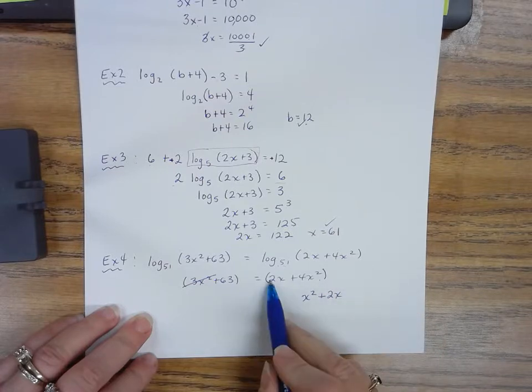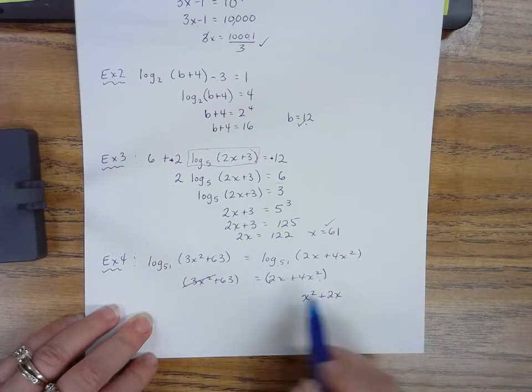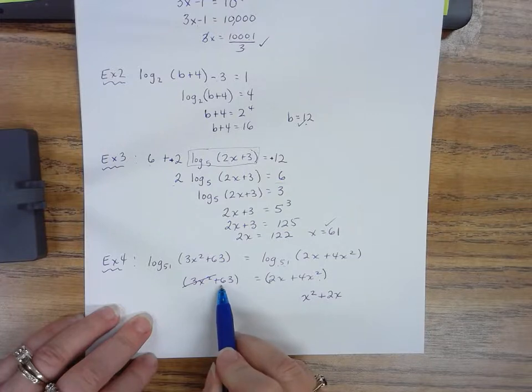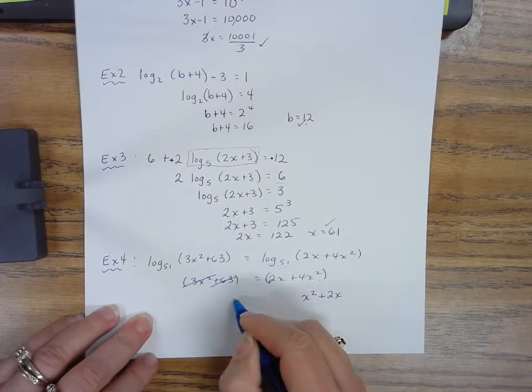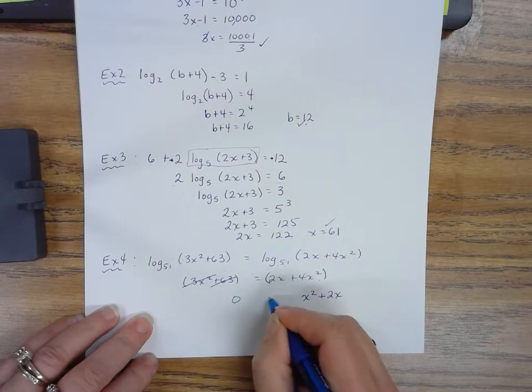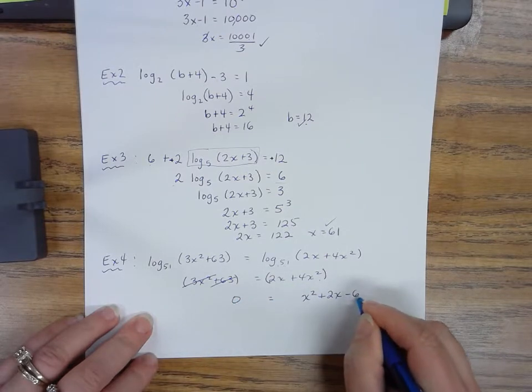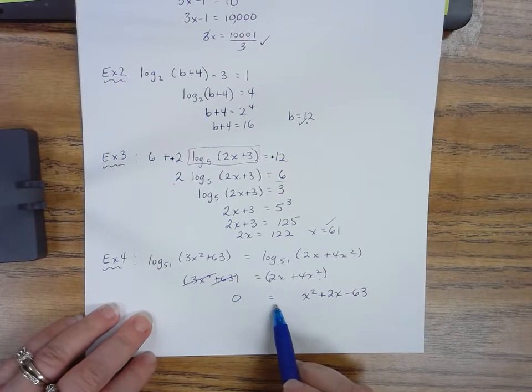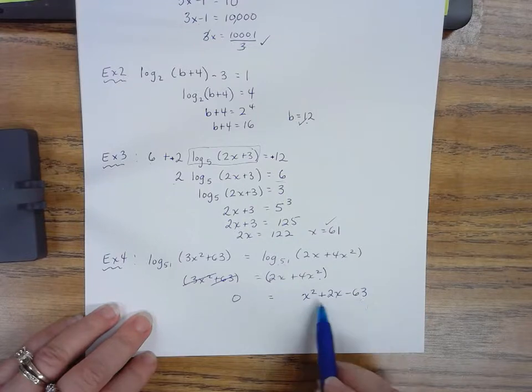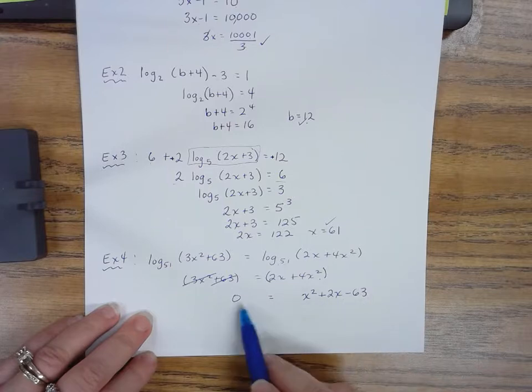I just reordered this, so it's in descending order. Then I'm going to subtract 63 so that I have 0 on this side. And I've got a fantabulous quadratic equation. x squared plus 2x minus 63 equals 0.